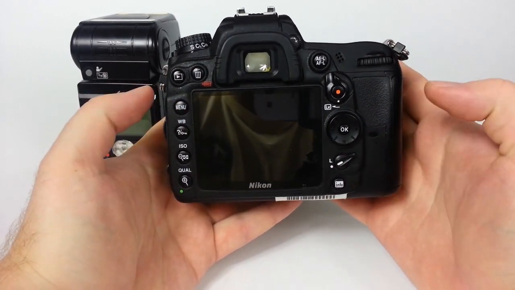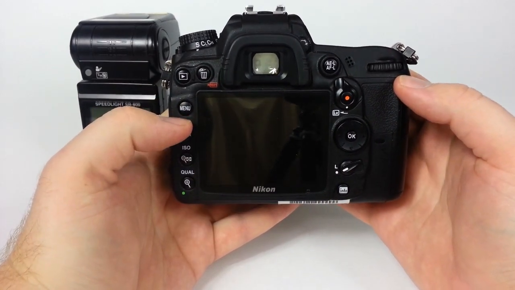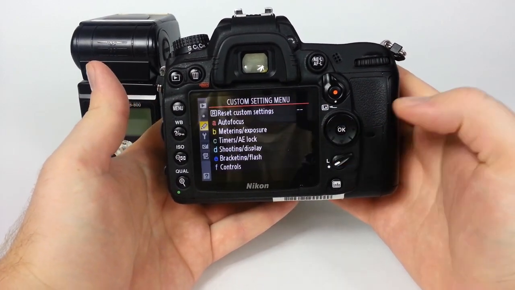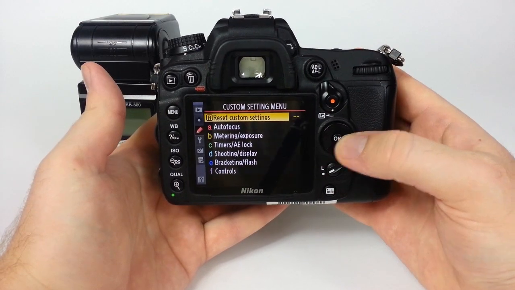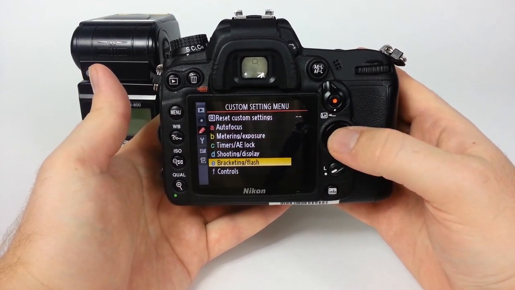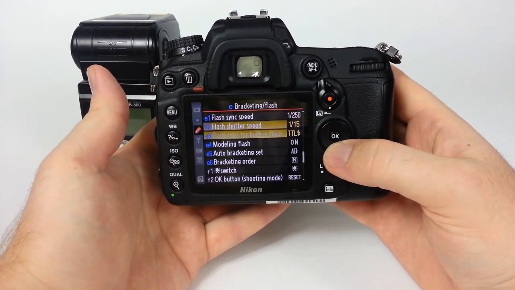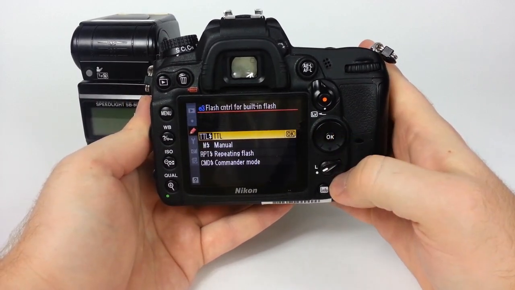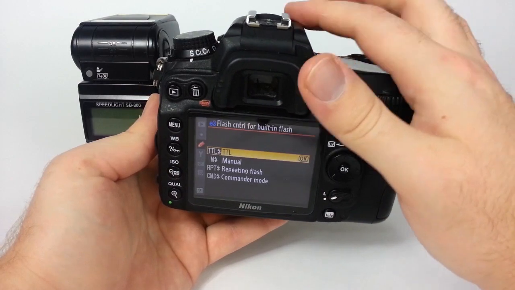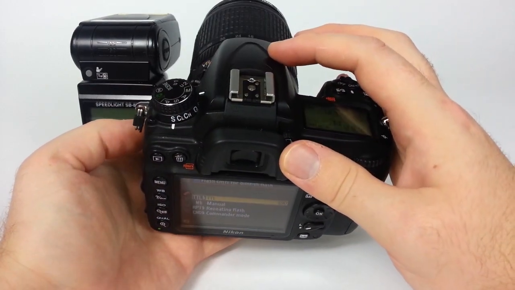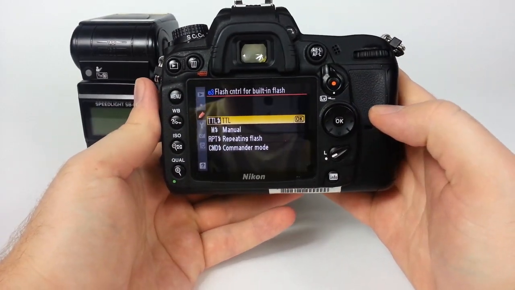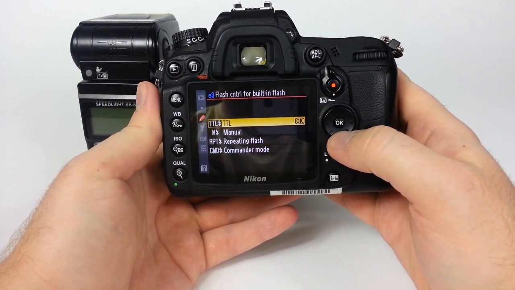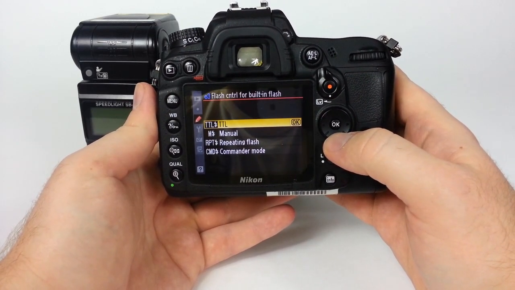So the first thing you want to do is go to the menu, then go to the custom setting menu. Go down to bracketing/flash, then E3, flash control for built-in flash. Right now the built-in flash, this pop-up flash right here, is set to TTL, which means through the lens, meaning the camera takes a reading through the lens and tells the flash how powerful to be.